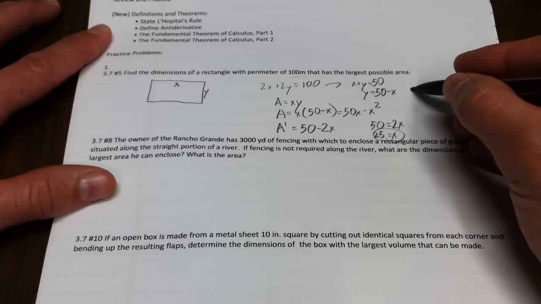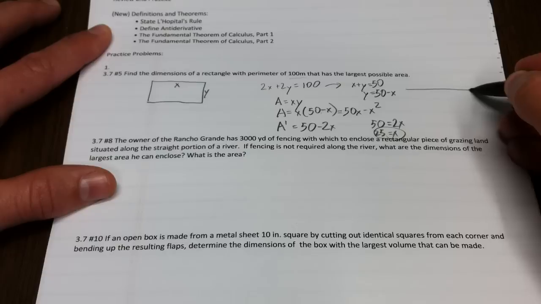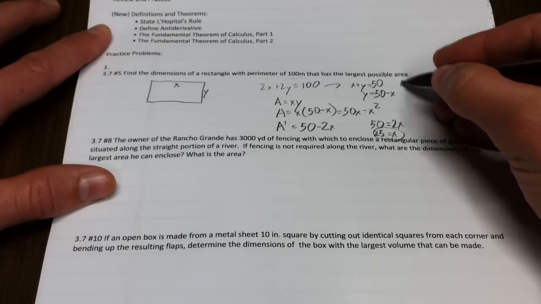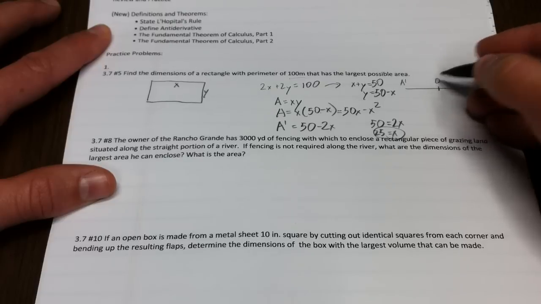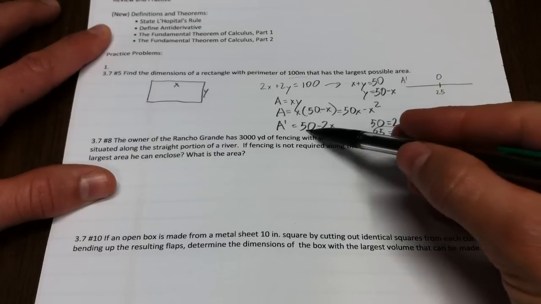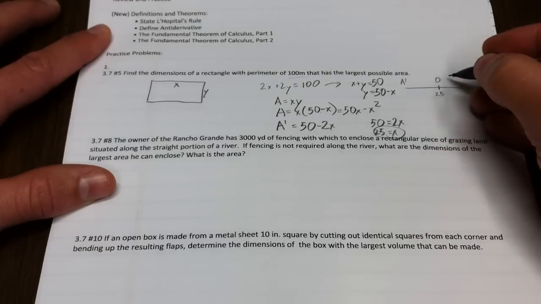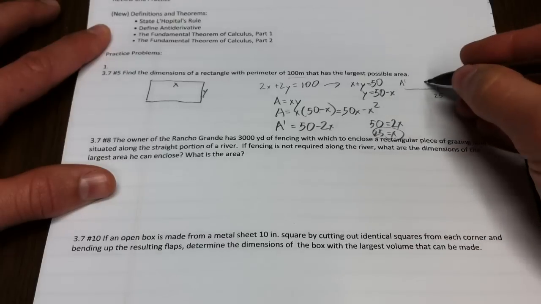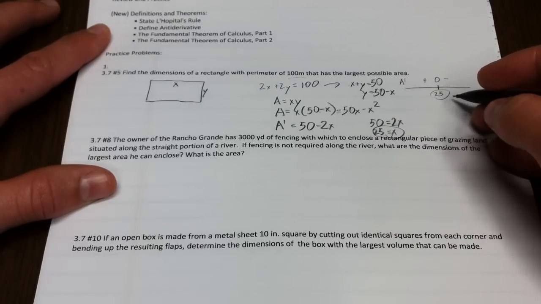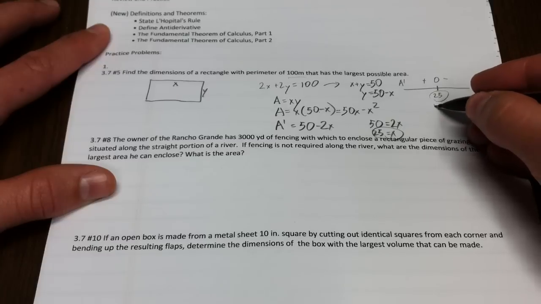I'll go ahead and use the first derivative test to say A prime is equal to 0 at 25. Bigger than 25, notice that the area is decreasing. Less than 25, the area is increasing. That means that there is a relative maximum at 25.